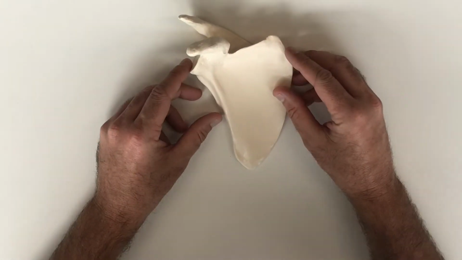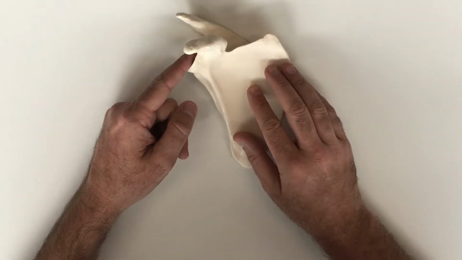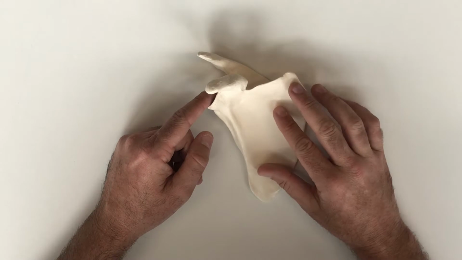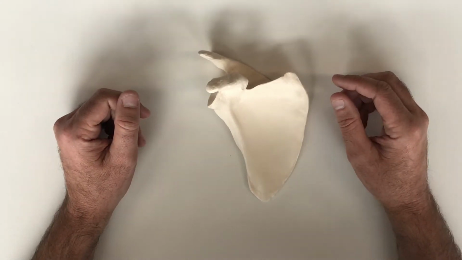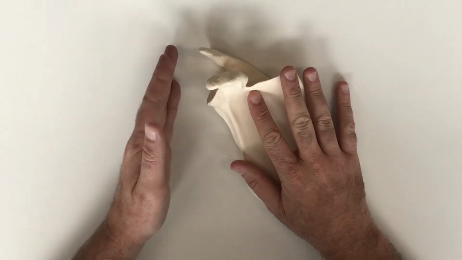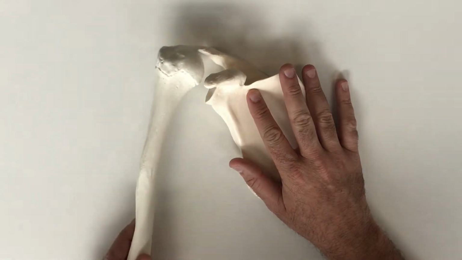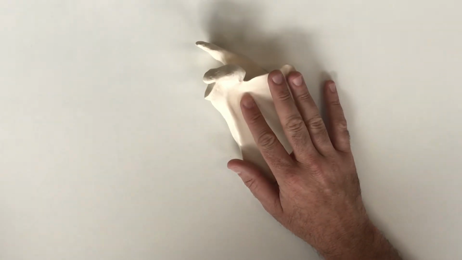So this then, again, the socket's got to be on the outside. I'm looking at my front. This has got to be the right scapula, because I'm looking at the front and the shoulder would come down like this. So this is a right scapula.